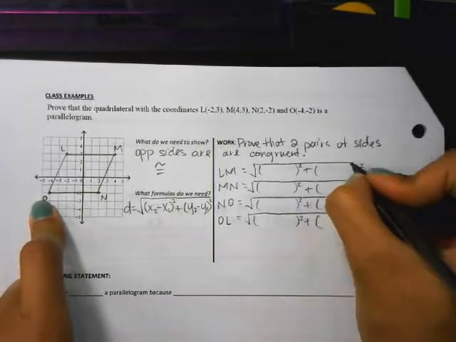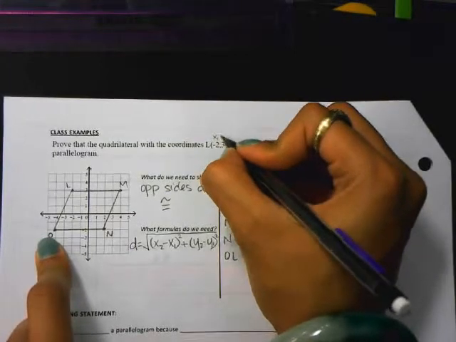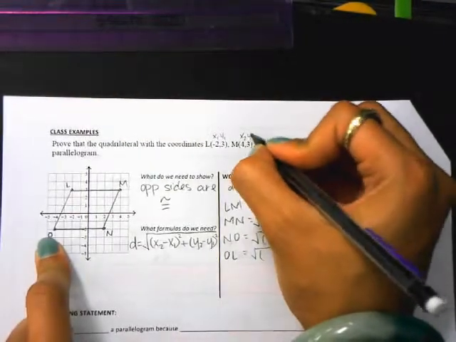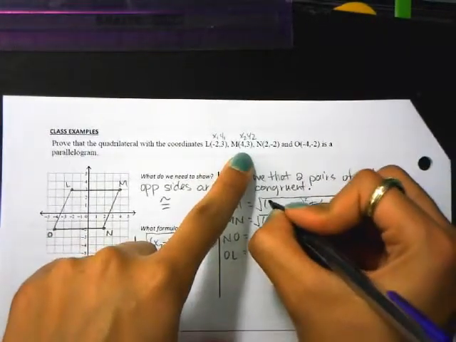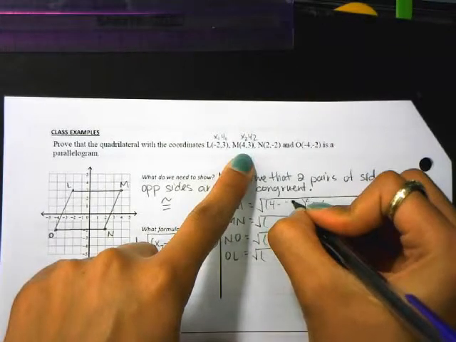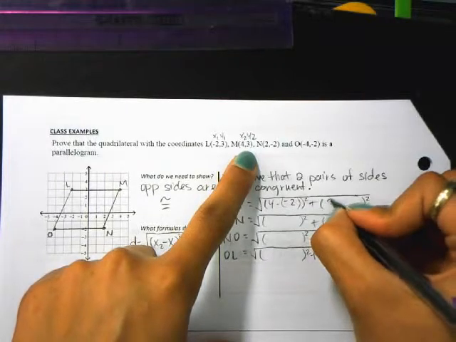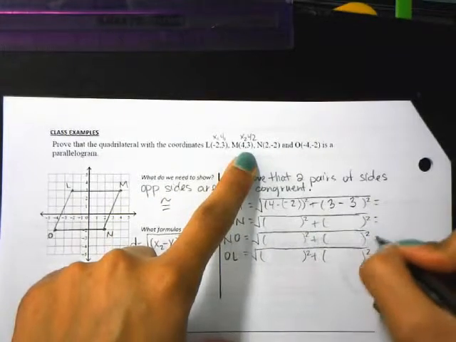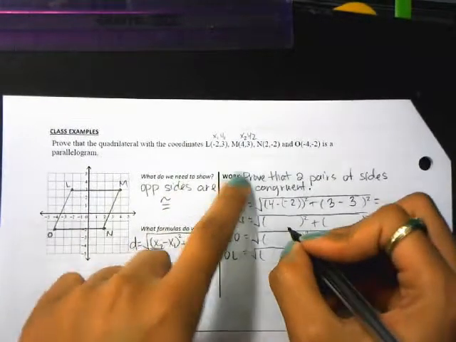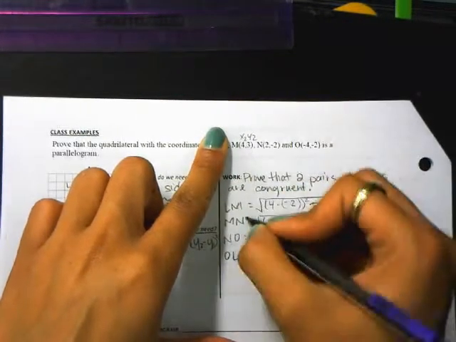Okay, so x2, 4 minus negative 2. Y's, 3 minus 3. Okay? Now MN. Since my M is already labeled as x2 and y2, I'm going to label my N as x1 and y1. So x2, 4 minus x1, 2. y2, 3 minus y1, 2.